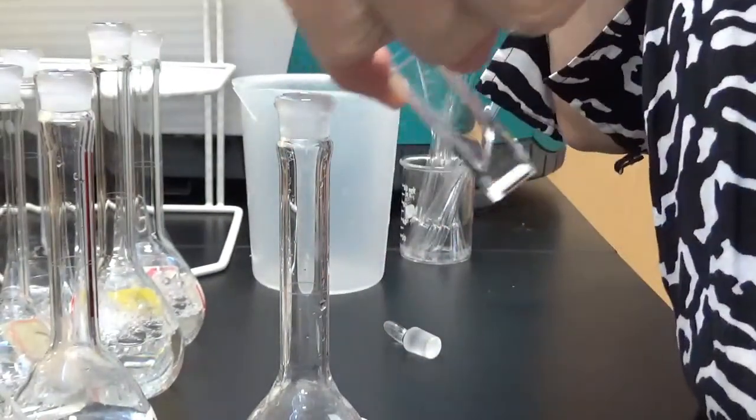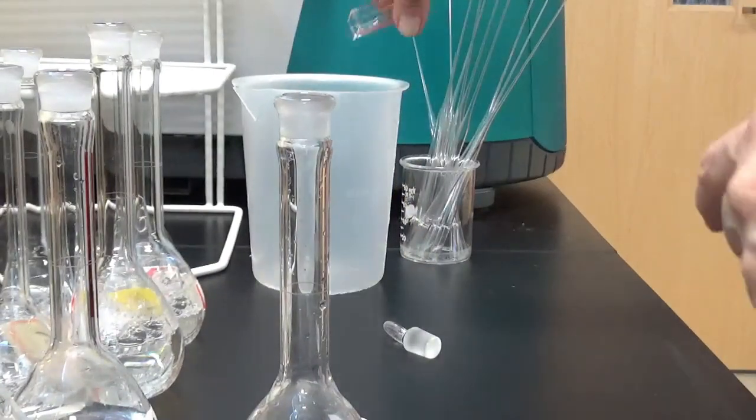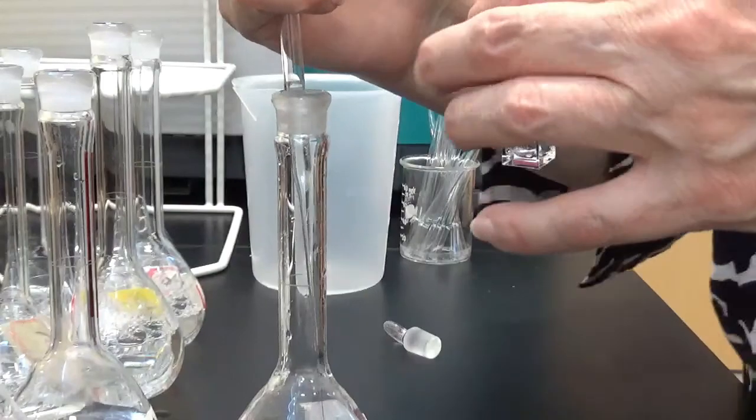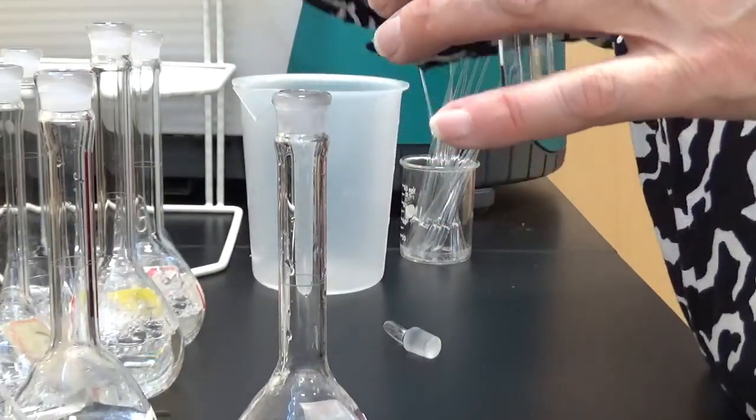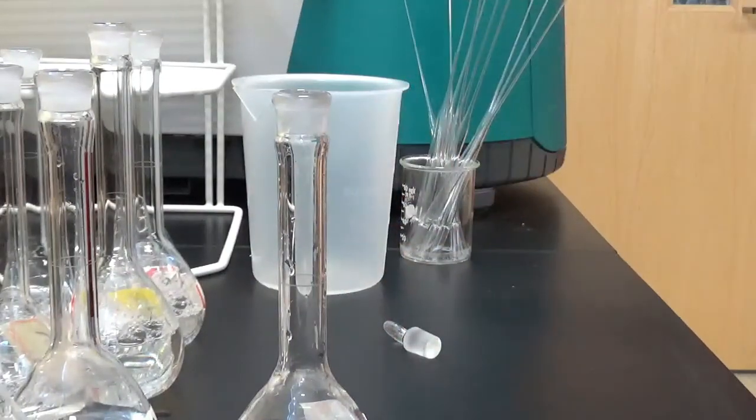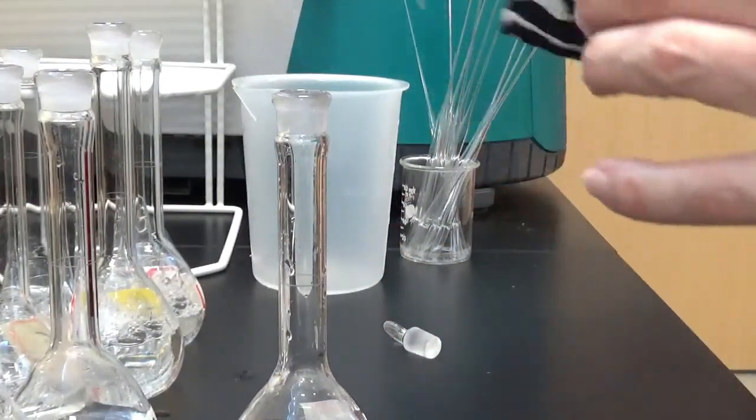Give it a little rinse right in the waste. Maybe do it again. And then fill it up.